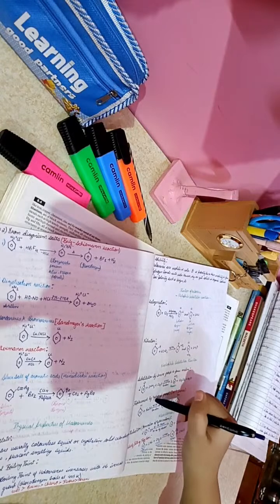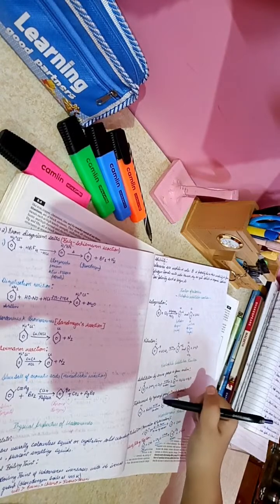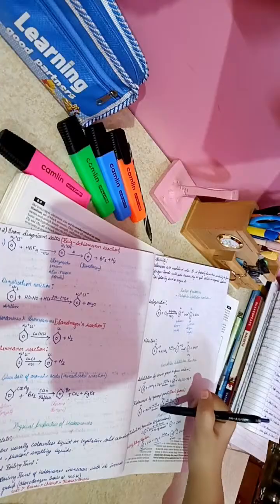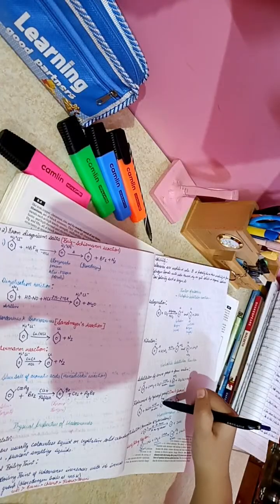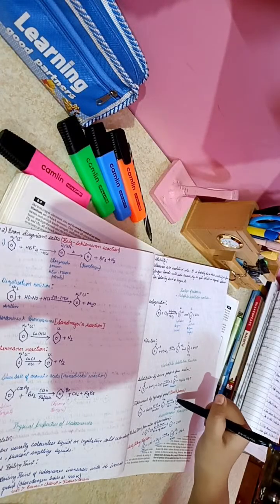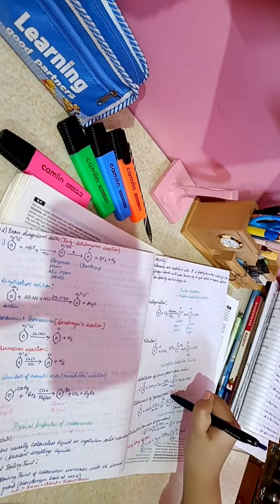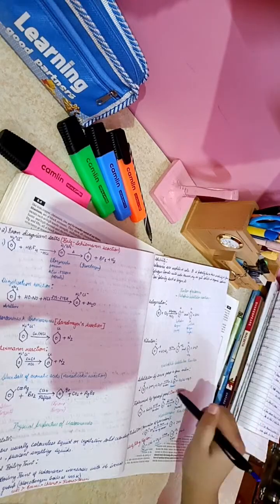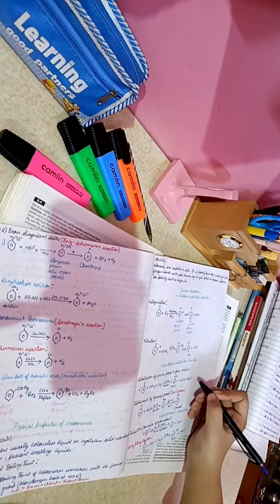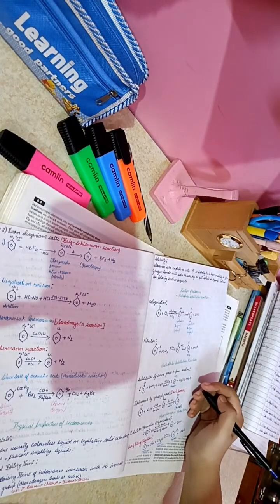Chlorobenzene plus NaOH at 623 K and 300 atm will give sodium phenoxide, which with dilute HCl gives phenol plus NaCl.